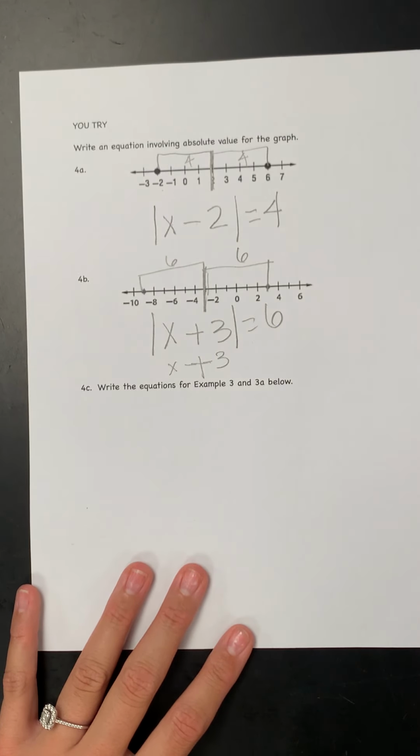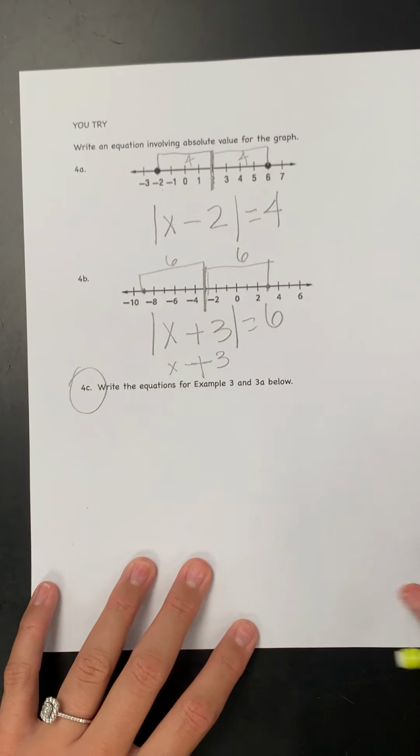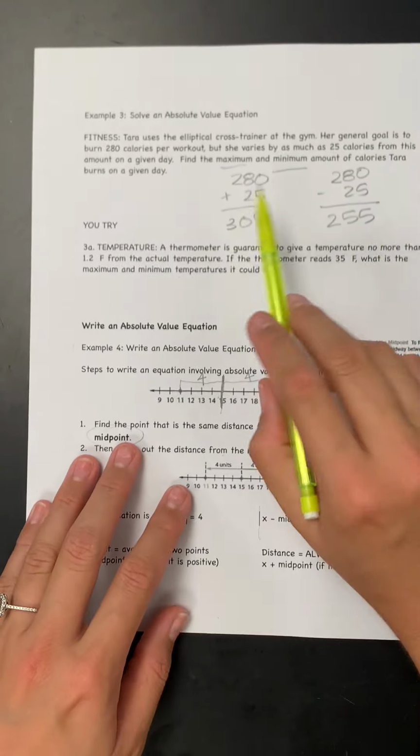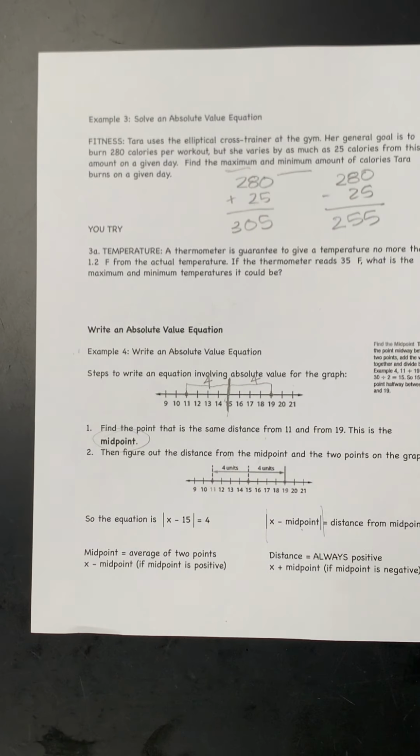Okay, there's a You Try here for you to go back and work with the problem to see if you can come up with your equation. Good luck.